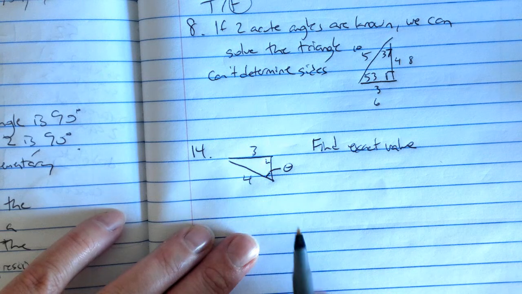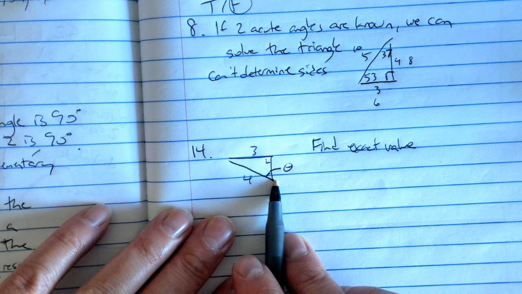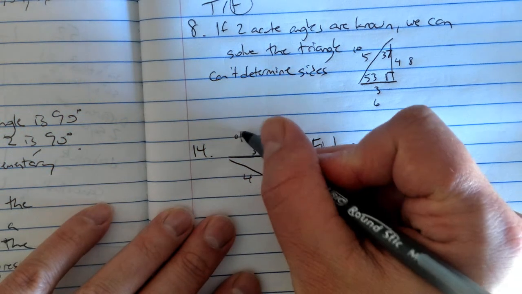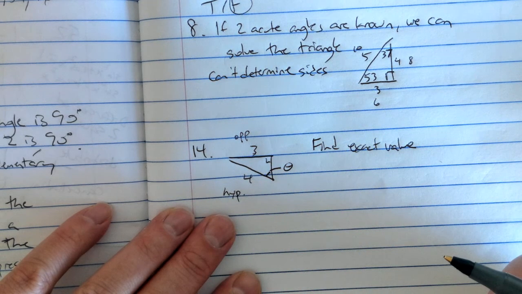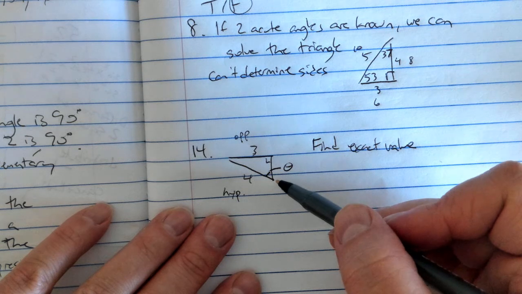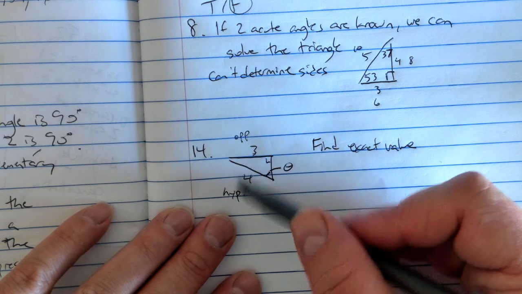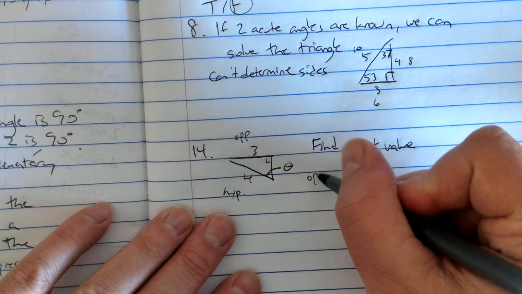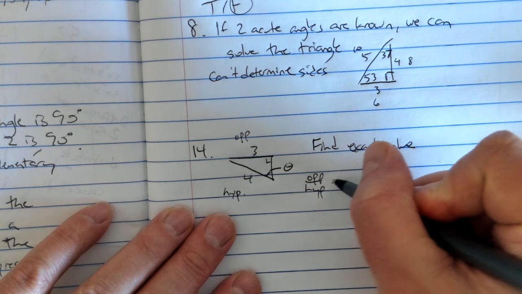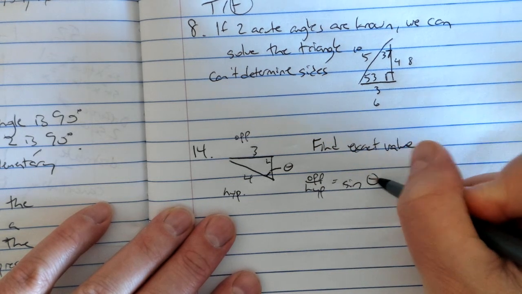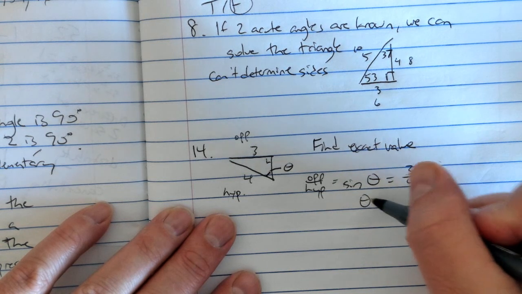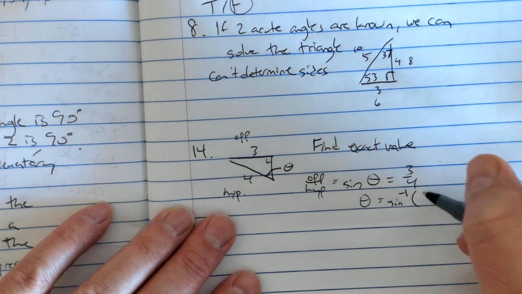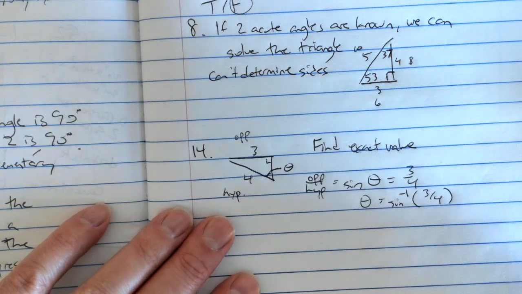So for this one, based on what we're given, we know this is the opposite and this is the hypotenuse. So if we do opposite over hypotenuse, that'd be sine. So we have sine theta equal 3/4. So then theta would be sine inverse of 3/4.